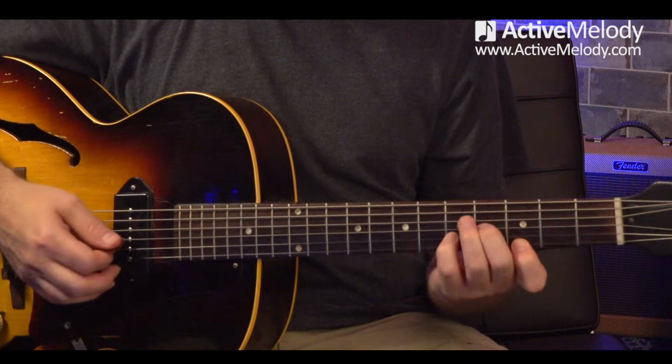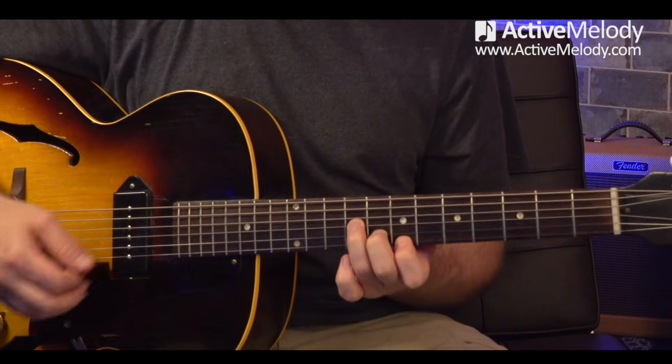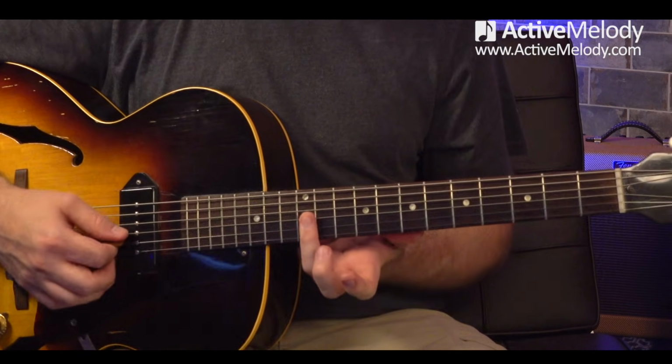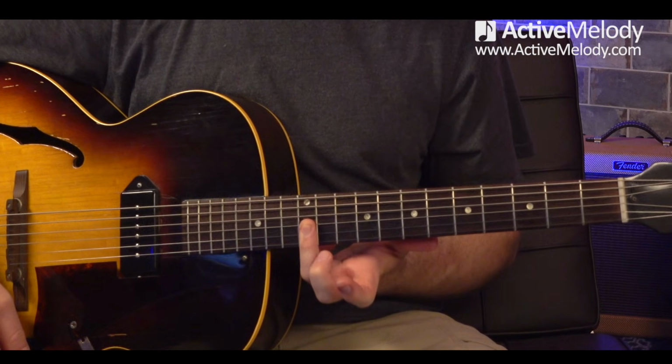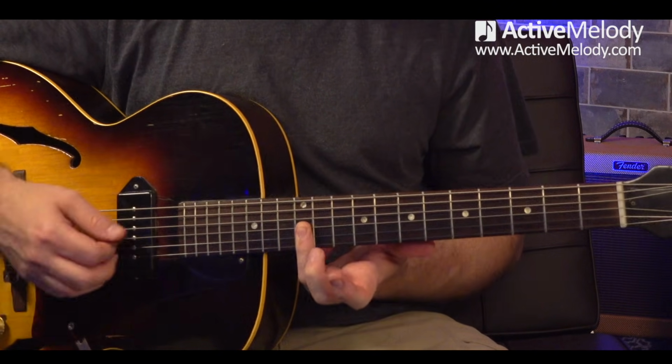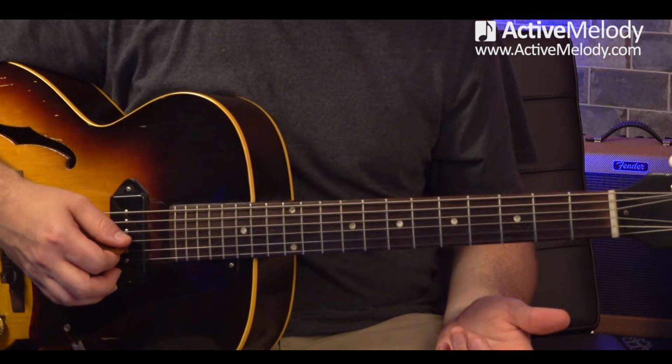So E minor voicing 1, E minor voicing 2, and then the last one is even easier than that because we're just going to bar the first 3 strings on the 12th fret. So now we've got 3 different ways to play that E minor chord.